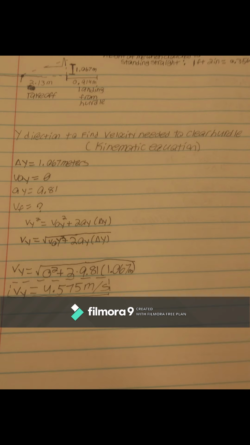the y direction. The information we have in the y direction is the height of the hurdle, acceleration of gravity, along with your initial velocity as being 0 because we are at rest. This is if you are jumping straight up and down. We do not take into any consideration of the x direction, meaning the run up to the hurdle.